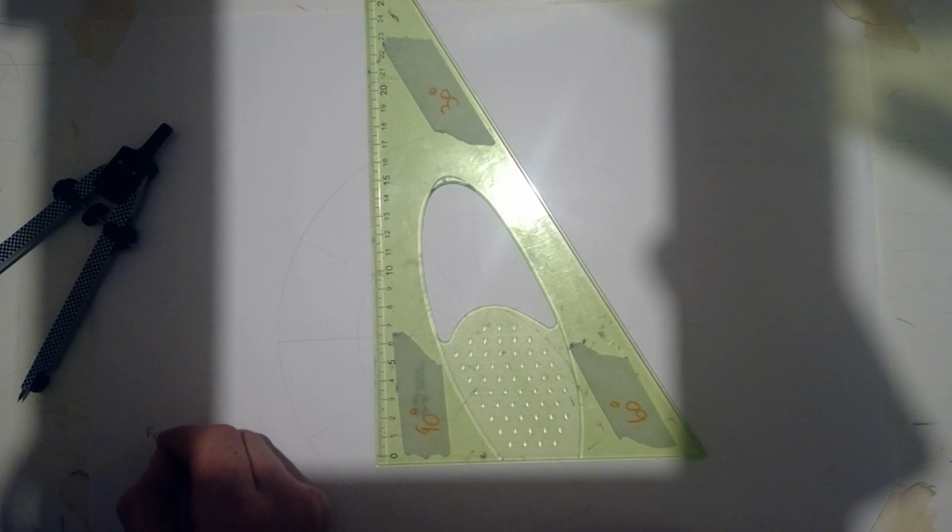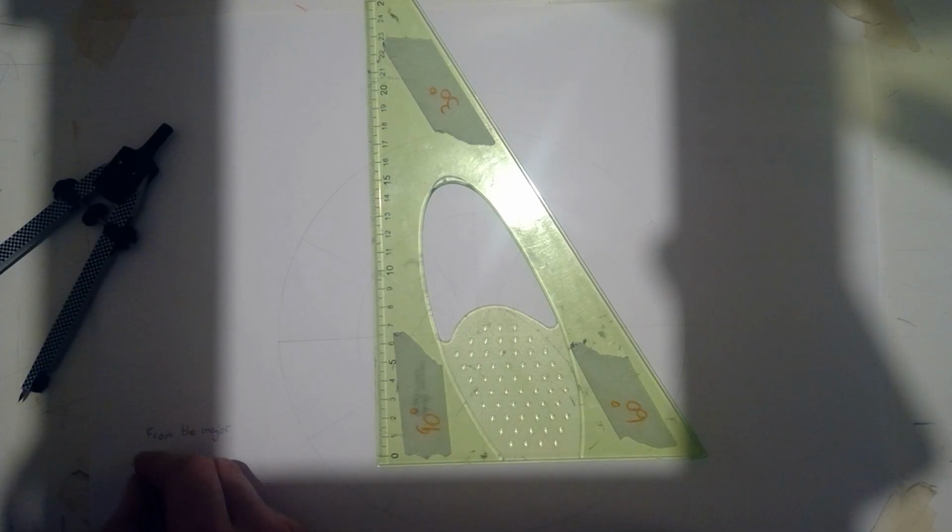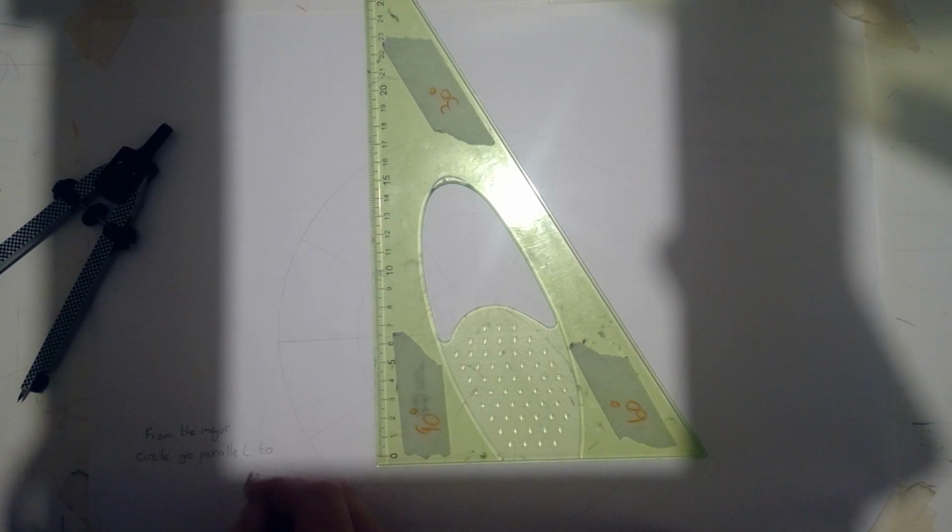From the major circle, go parallel to the minor axis.